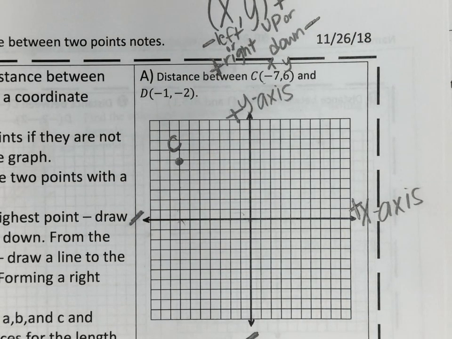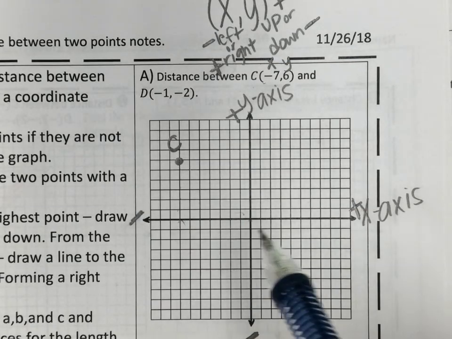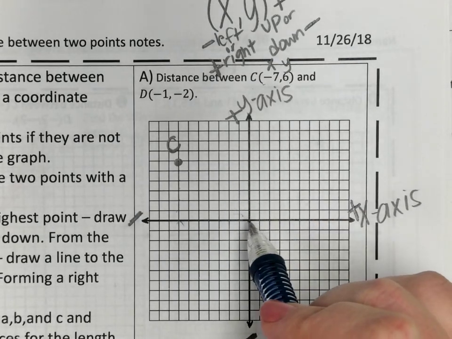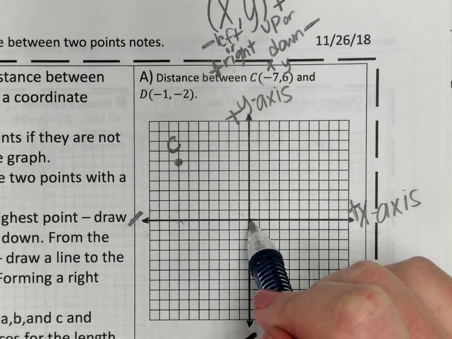Okay. Now, to get point D, we have to start back in the same starting point. Where? Where does my pencil have to start to get to that negative 1? The middle. Okay, so we got to start at the middle, the origin.